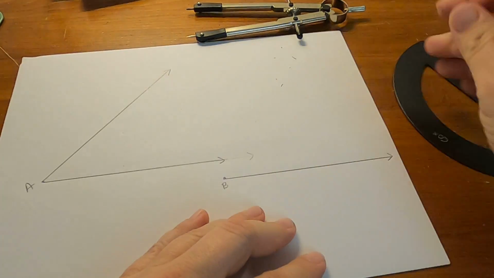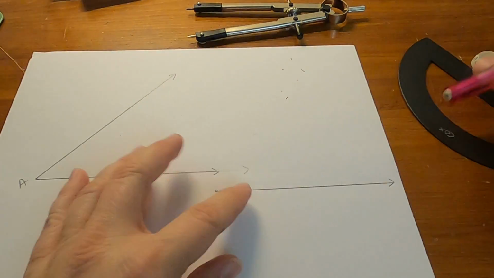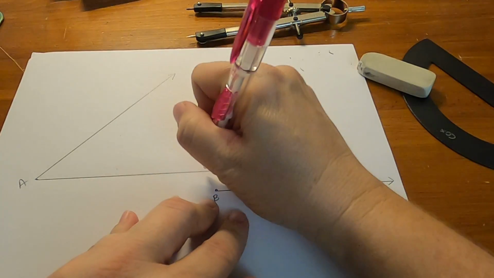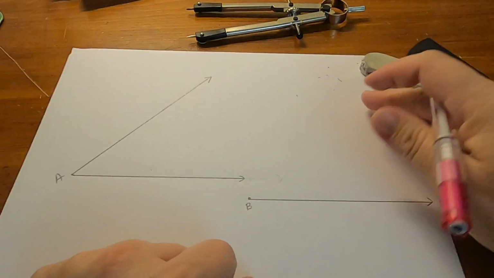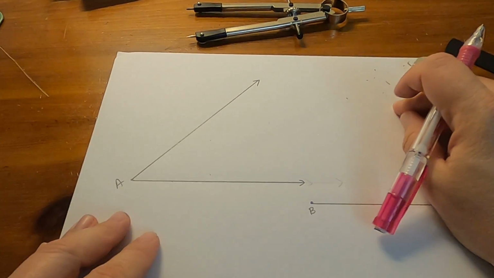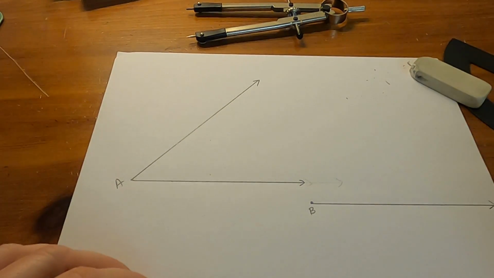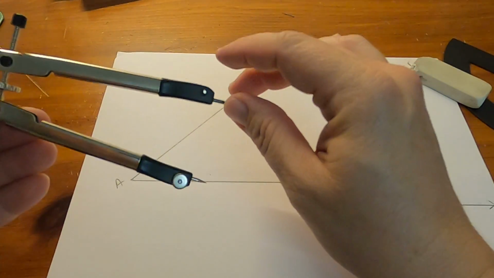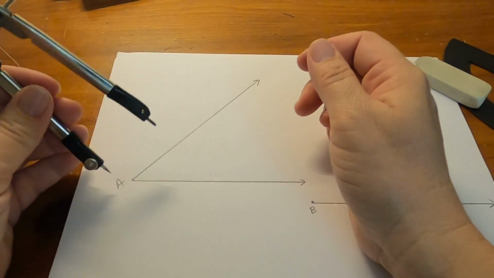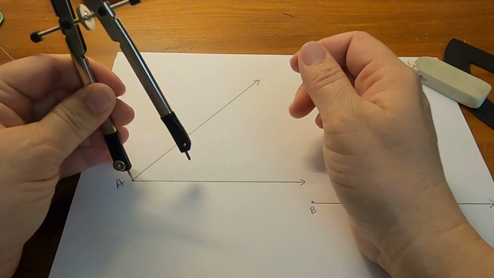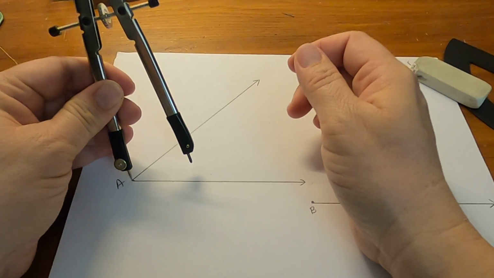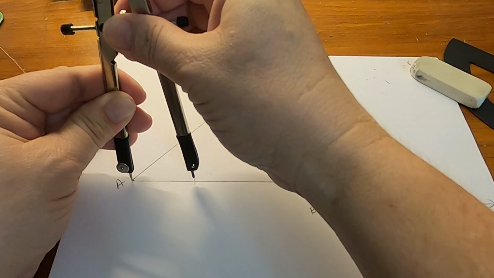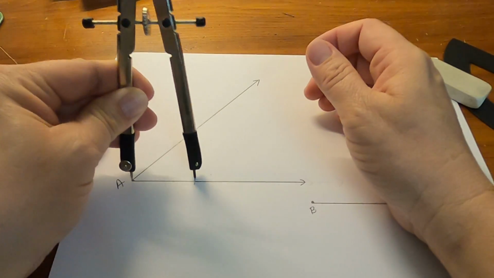This endpoint is B. And I don't have the other ray yet for my angle B because I have to construct that. So I need to place the compass on A and draw an arc. Right now I have my compass set fairly large. It's okay, I guess. I'm going to leave it that way. Ooh, it moved though, that's not good. All right, there we go.